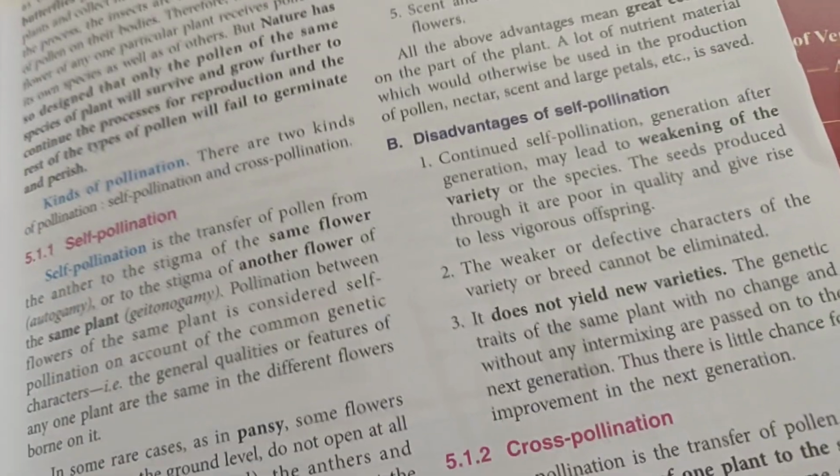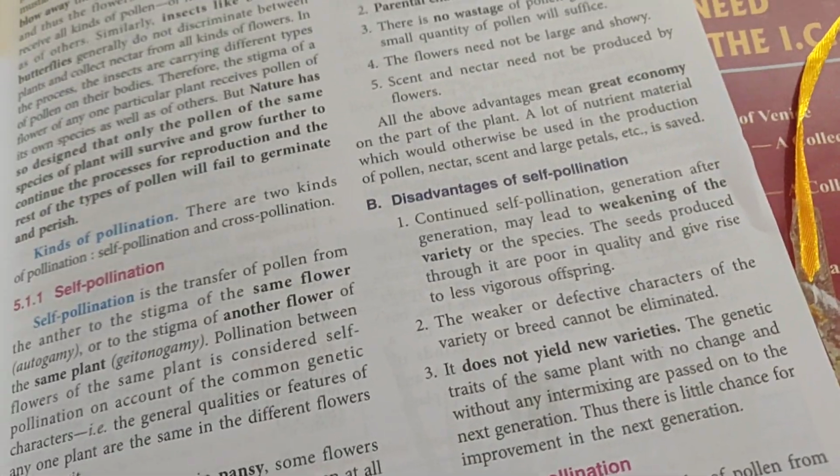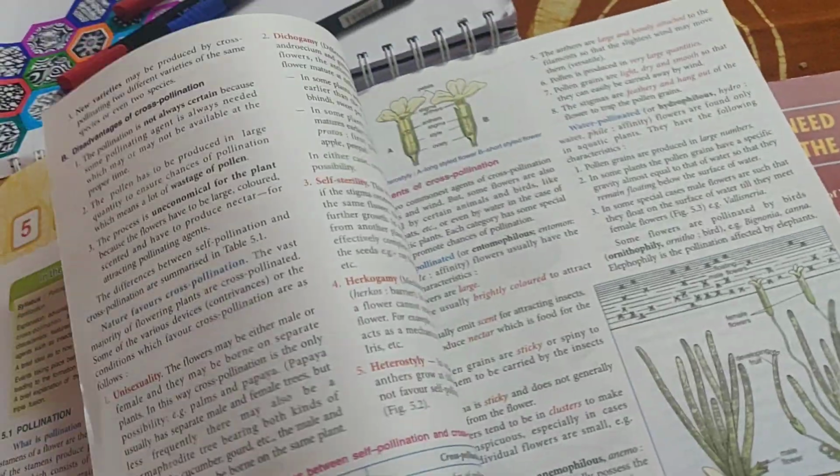So that's it for today. Next day we'll talk about advantages and disadvantages, or what are the requirements for self-pollination and cross-pollination to take place.